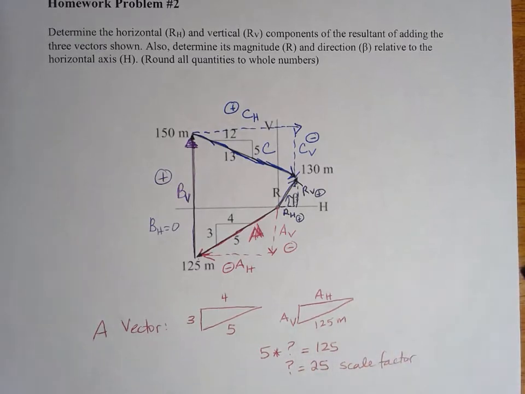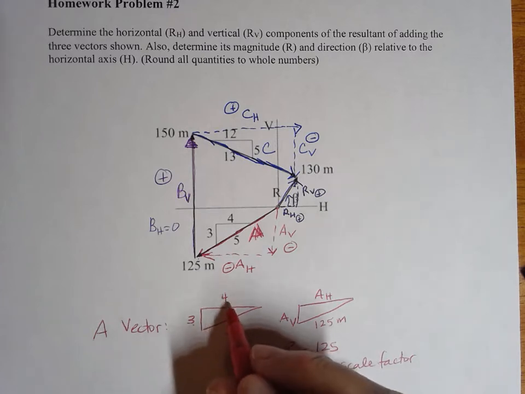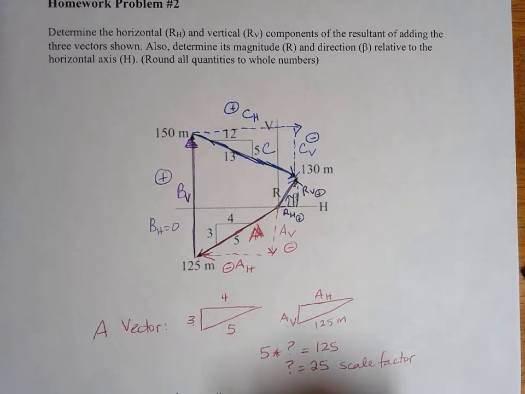And so now in order to find my AH, I'll take that 3, 4, and multiply it by 25, my scale factor.